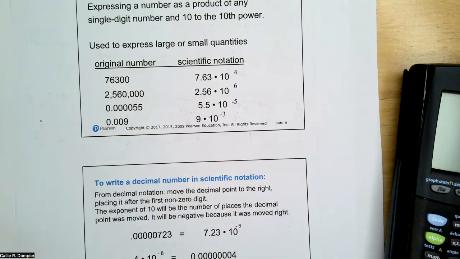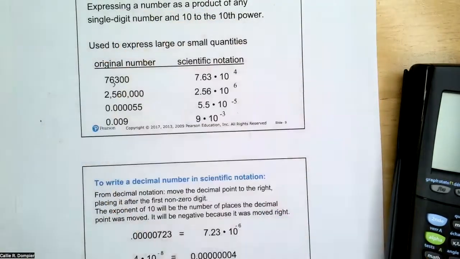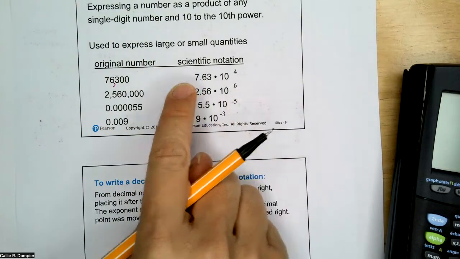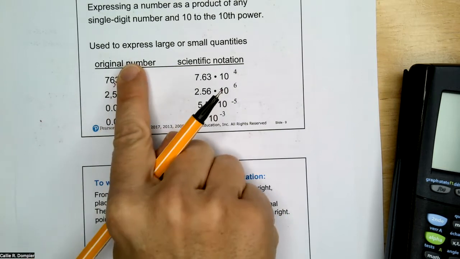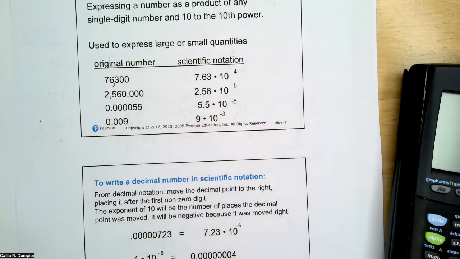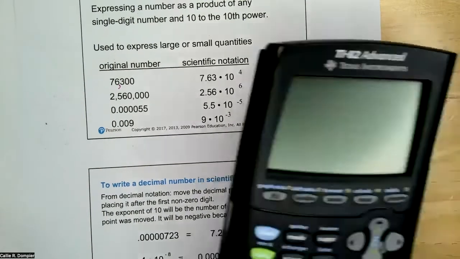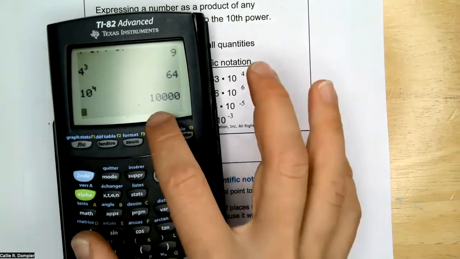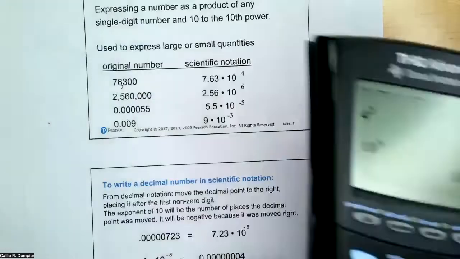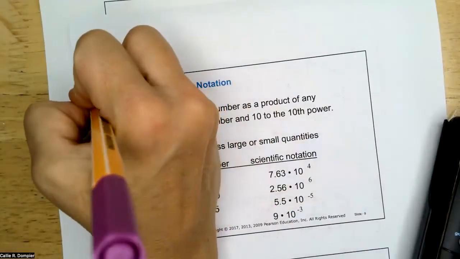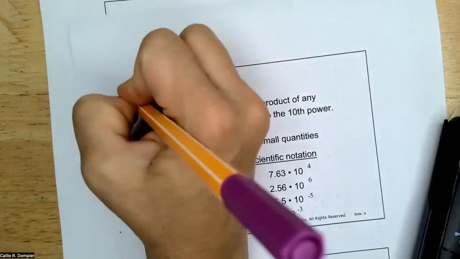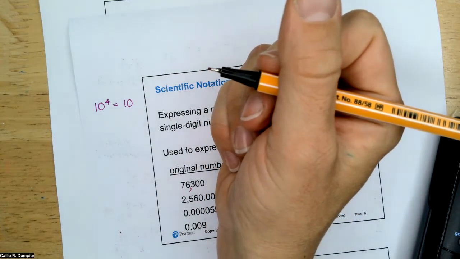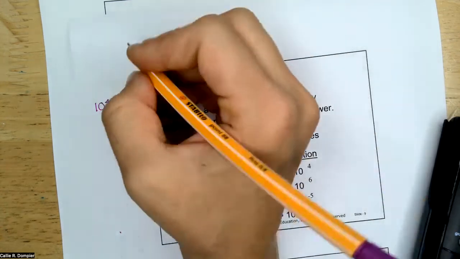For example, if you have the number 76,300, what you're going to call it in scientific notation is 7.63 times 10 to the 4th power. All right. Let's see what 10 to the 4th power even is. It is 10,000. What we did to 10, we took 10 and we moved the decimal place 3 places.